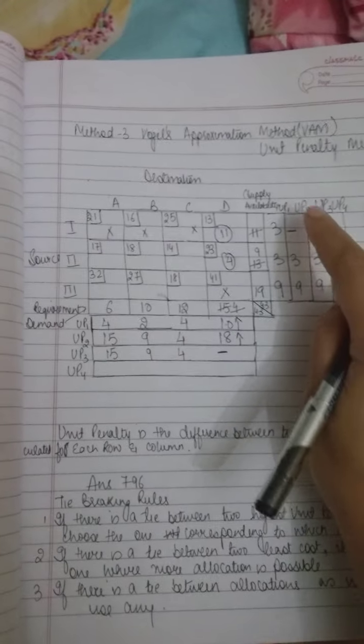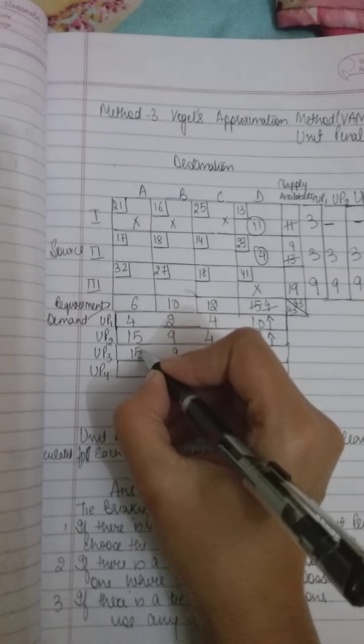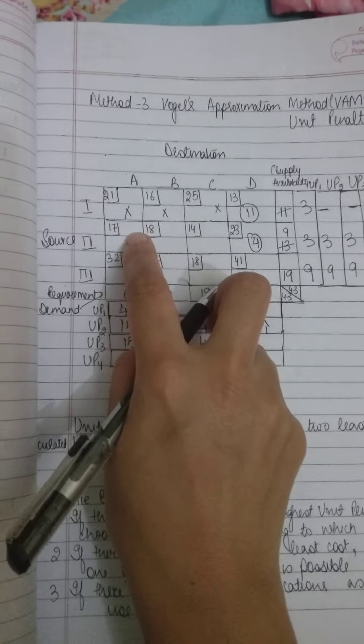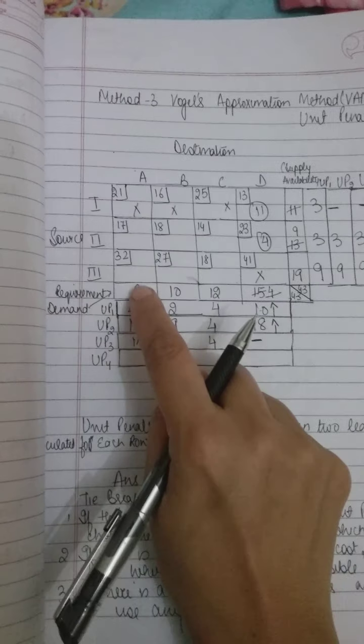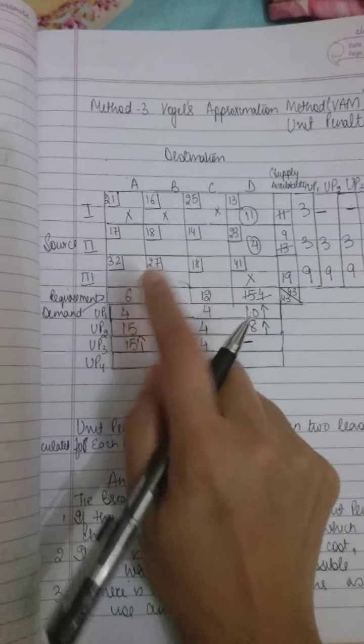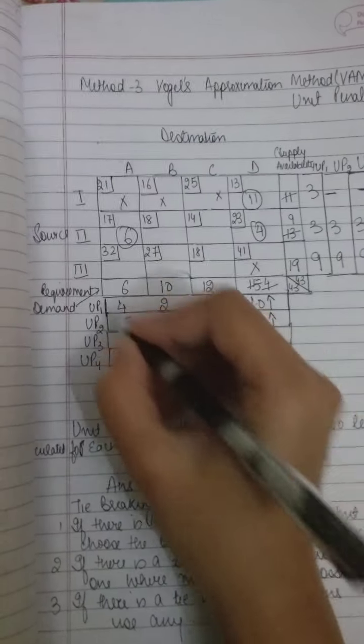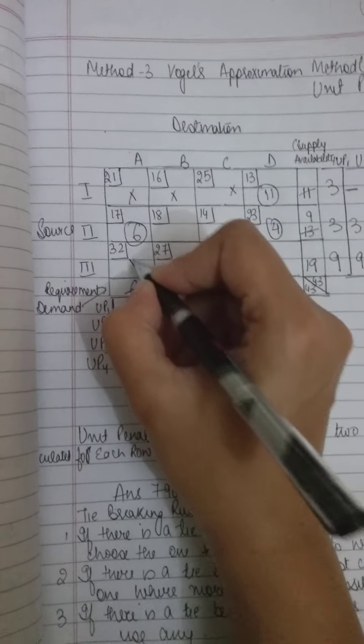So from the entire unit penalty 3, we need to choose the highest, that is 15. Now we'll enter from here. Least cost corresponding to it is 17. Supply is 9. The demand is 6. So we'll allocate 6 to the least cost cell, 17. 6, that is requirement or demand, gets over, so it cannot be allocated here. Out of 9, we are left with 3 now. Done.